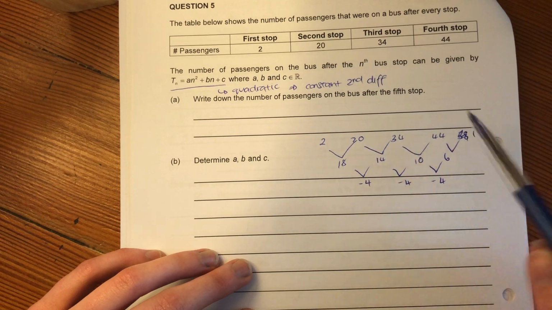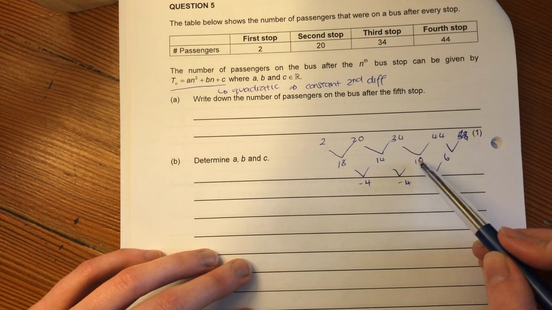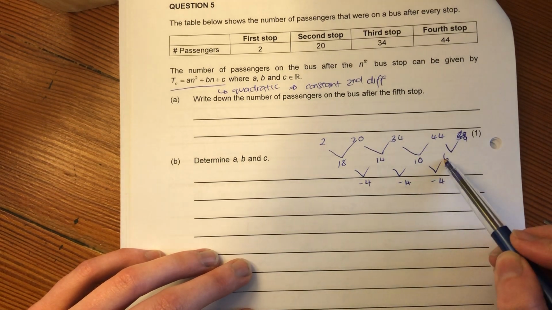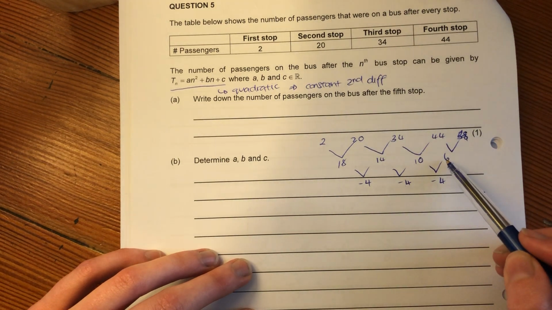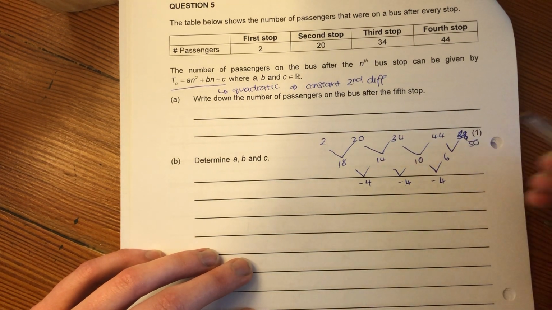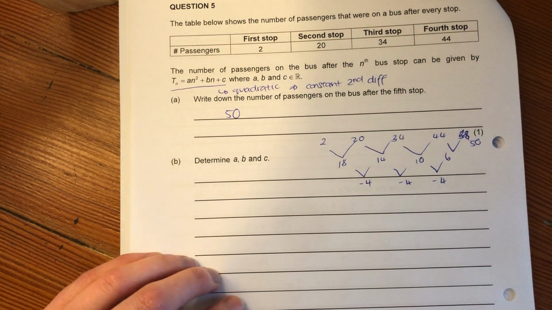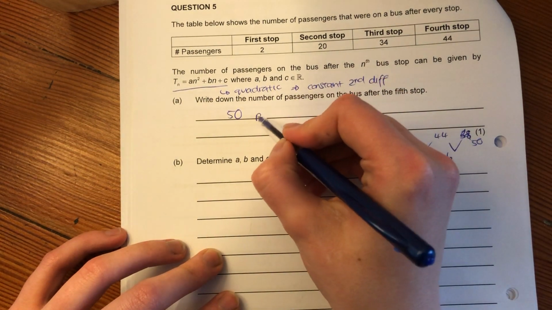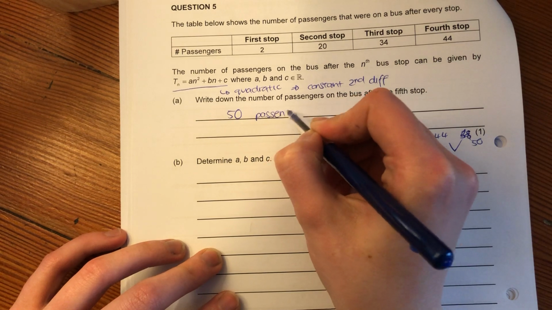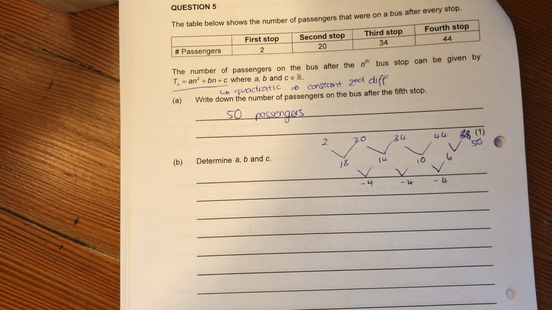So to get this 5th term, we say, okay, here's -4. What's 10 minus 4? 6. So then 44 plus 6 is 50. Okay, so 50 is our answer there, right? So you could say 50 passengers. I always think it's better to be more specific, because it's not 50 bananas. It's 50 passengers. You're demonstrating to your marker that you understand what's going on.